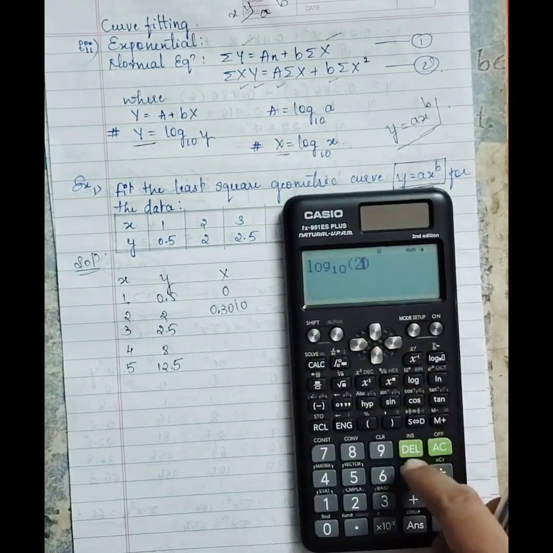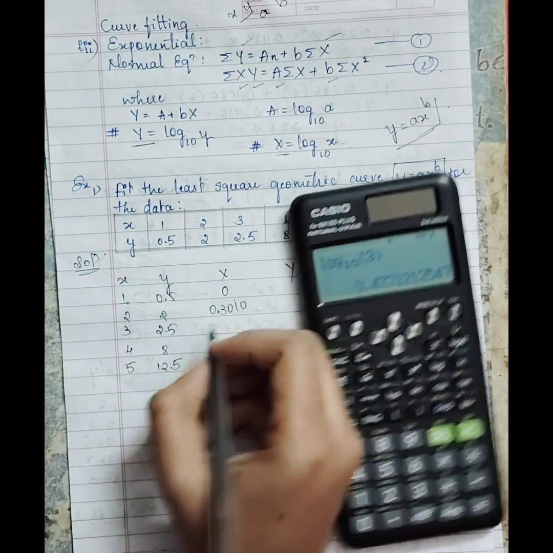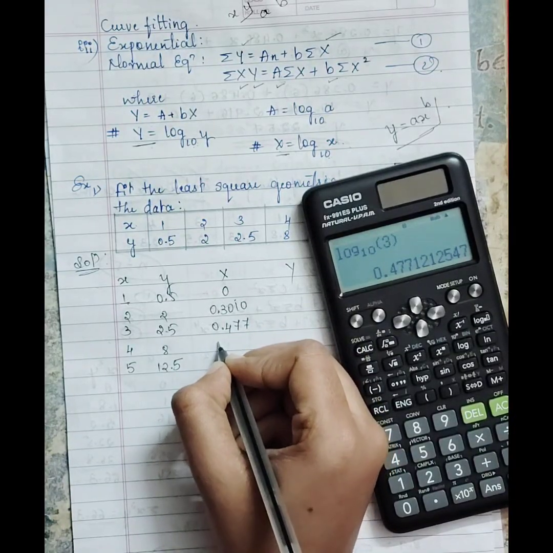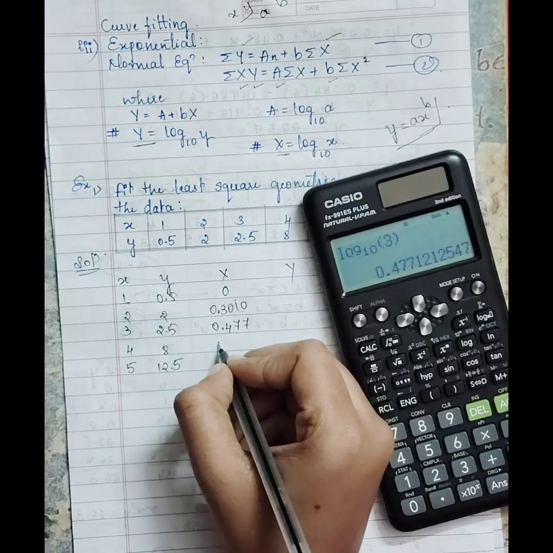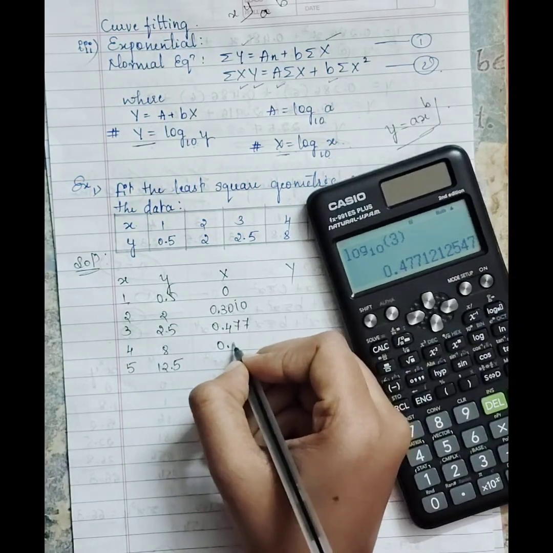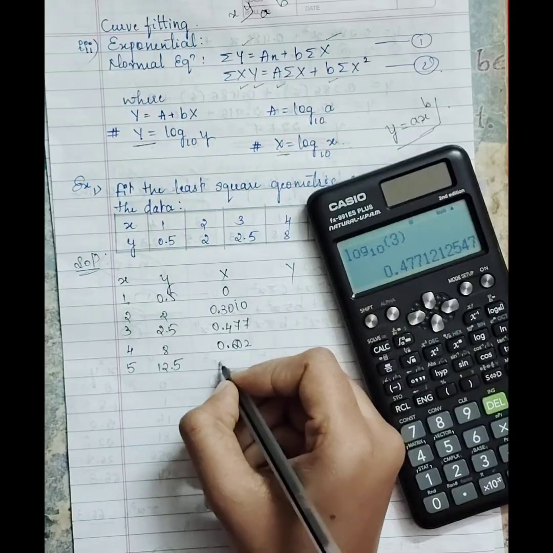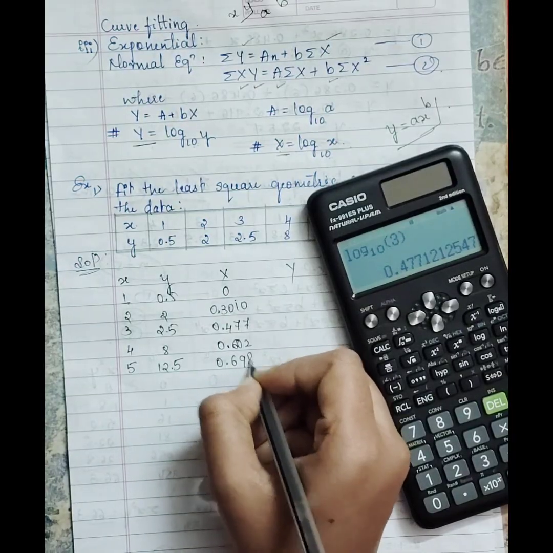Likewise, for 3, I'll get 0.477, for 4, I'll get 0.602, and for 5 we'll get 0.698.